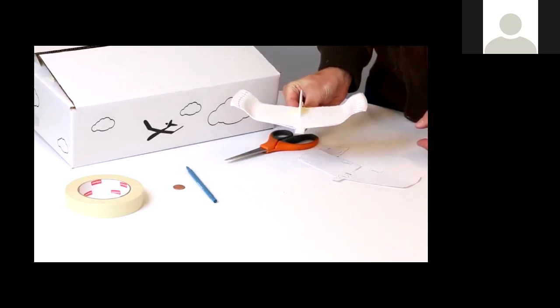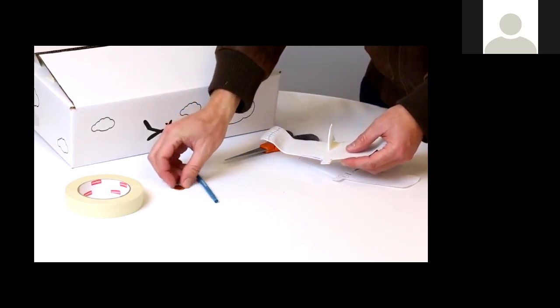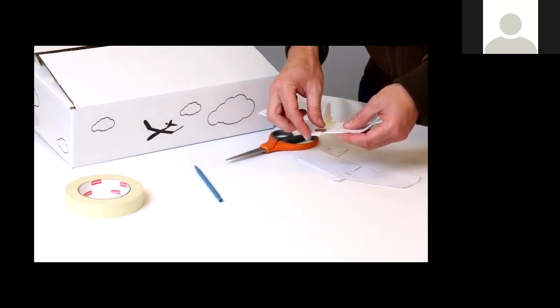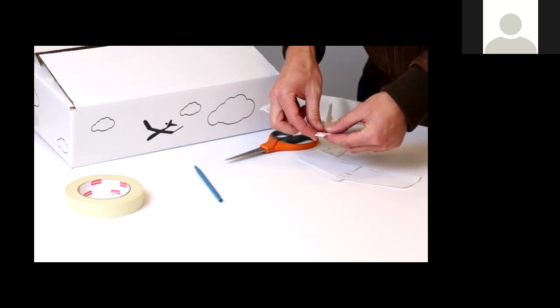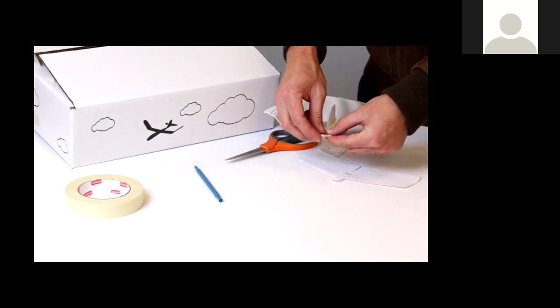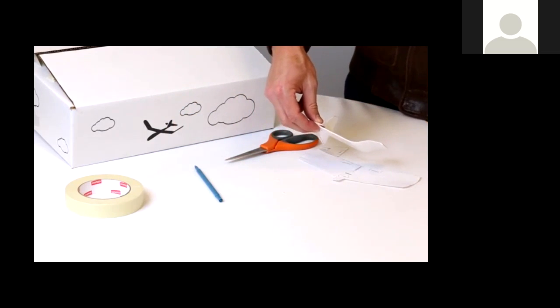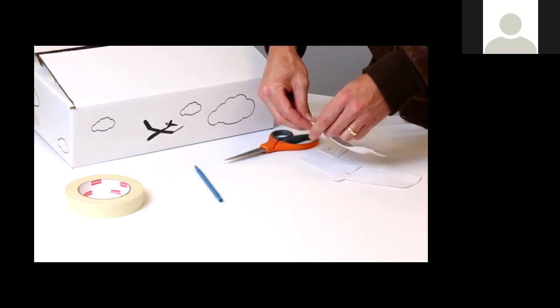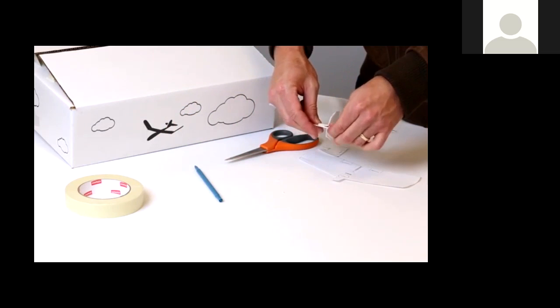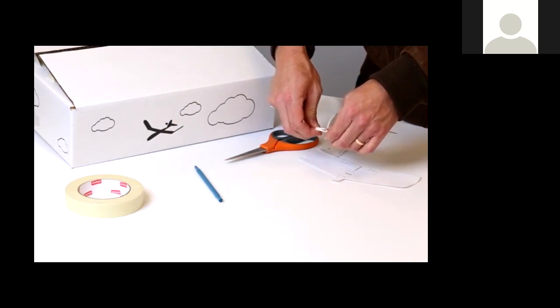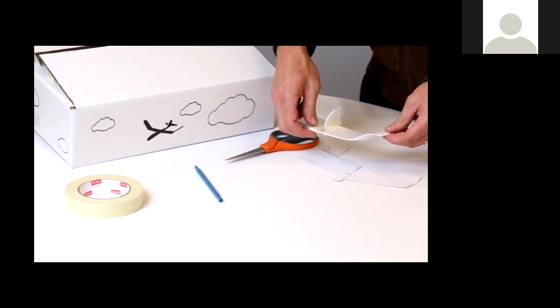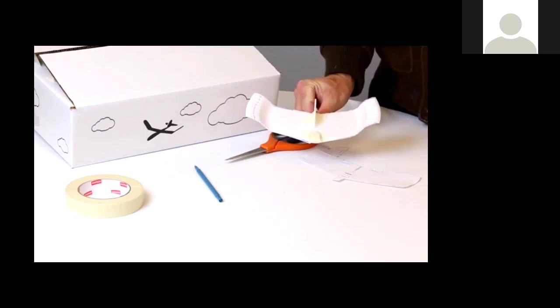Once the tail is secure, you can take a penny to add some weight on the front of the plane to help with flight by placing the penny over here and securing it on the top of the wing with a piece of tape. Now it's time to fly your glider. Remember, use your elevons and your rudder to control the flight path of your plane.